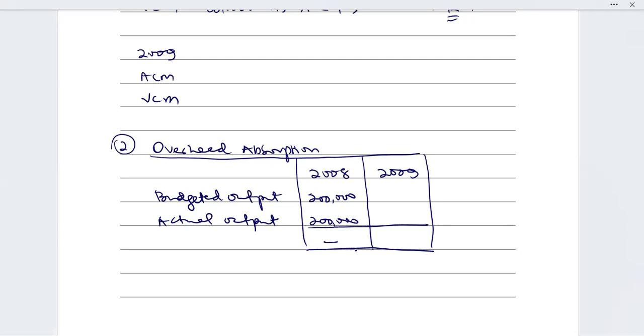Now, let's do 2009 once and for all so that we know that is gone. So in 2009, let me just come here and put difference. In 2009, the budgeted output still remains 200,000. What's the actual units produced in 2009? 150,000 units were produced. So I would then come here, 150,000. So 200,000 units minus 150,000 units will give us 50,000 units.